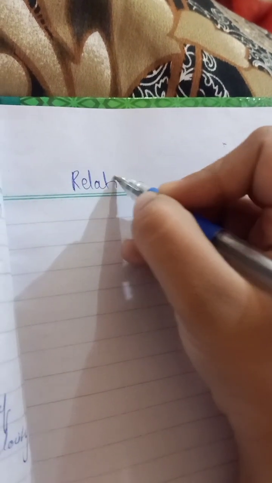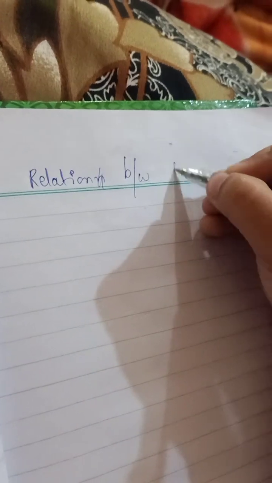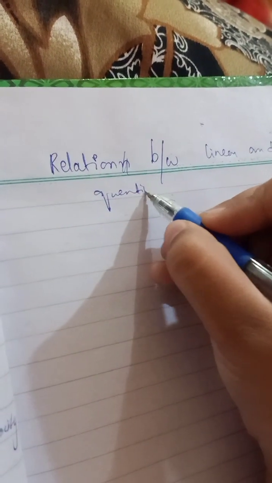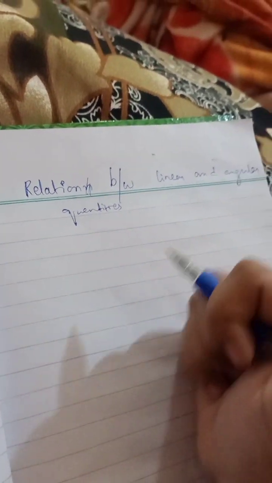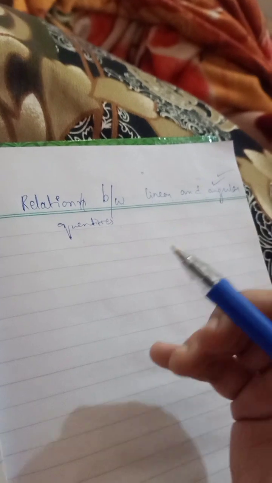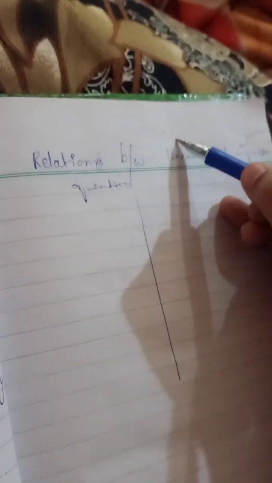Our next topic is the relation between the linear and angular quantities. As you all know, we have discussed angular acceleration, angular displacement, and angular velocity. So with the help of a chart, you will understand the difference between linear and angular.